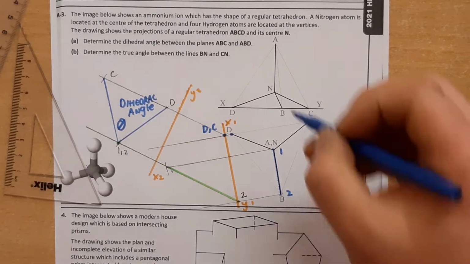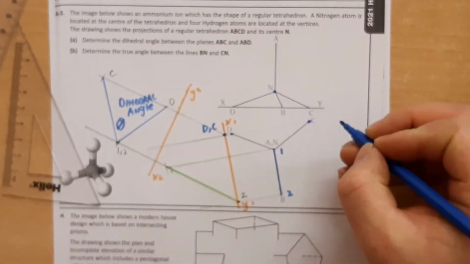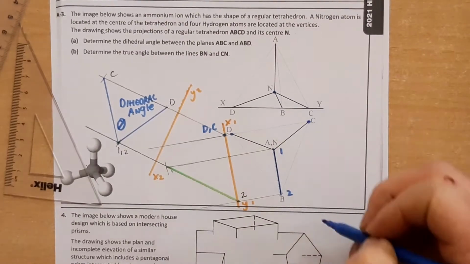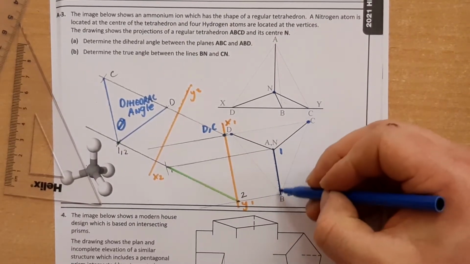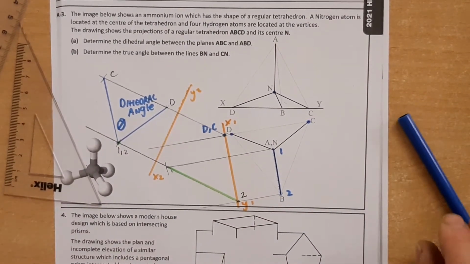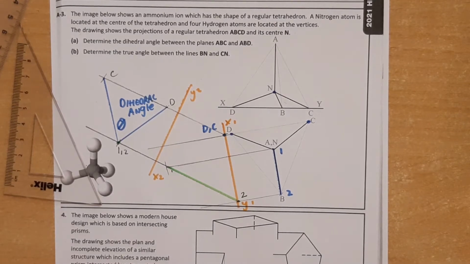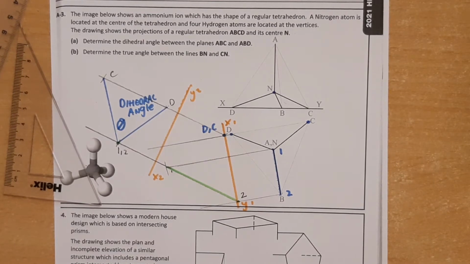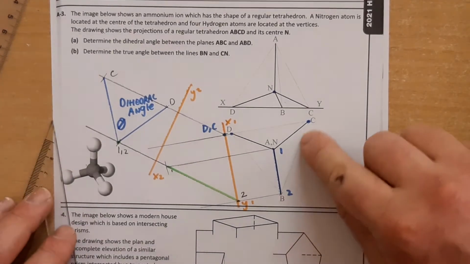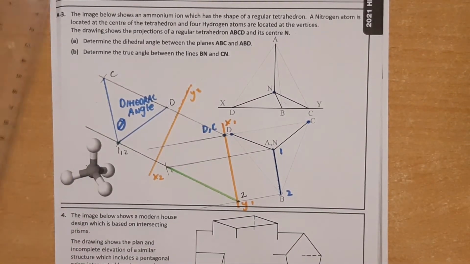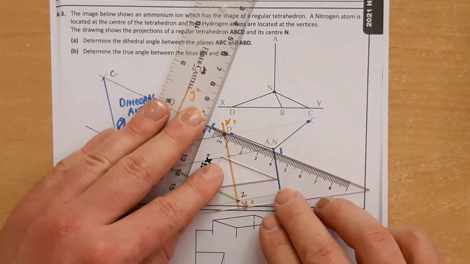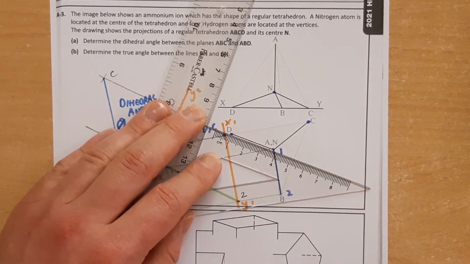Now, N has a different altitude. BN and CN. Here is CN, here is BN. We're asked to find what is the true angle between them. And the best way to go about that is to basically get the true shape of the triangle BNC. We already have a true length for BC. So I am going to continue this line from AN on out.